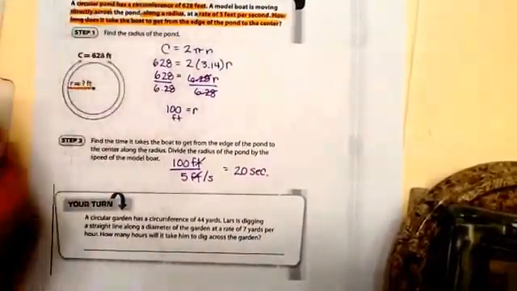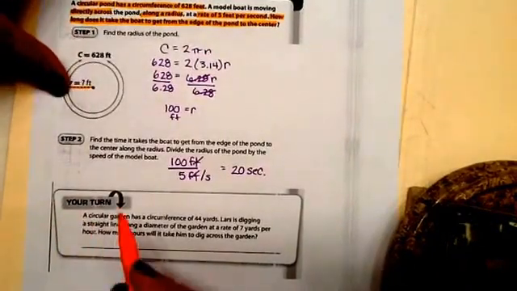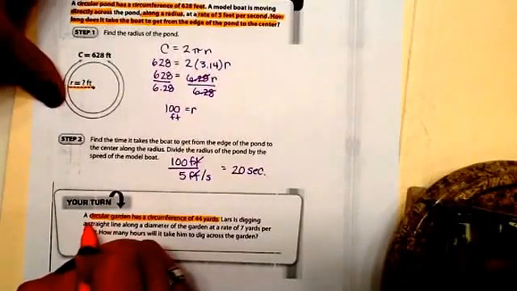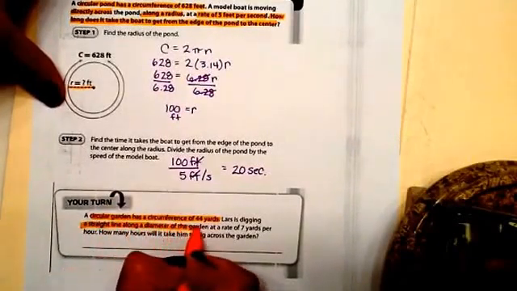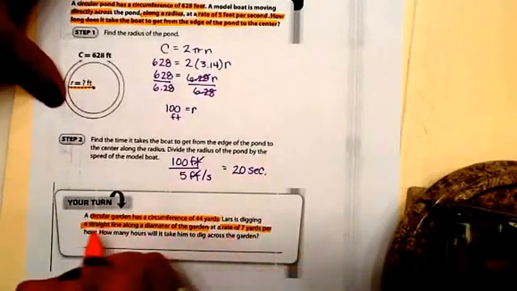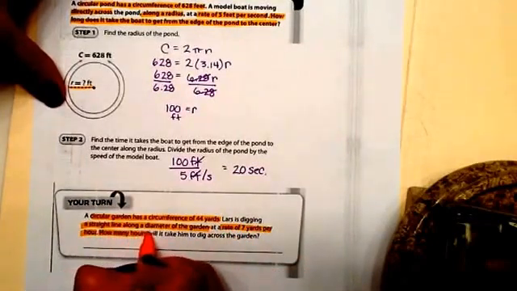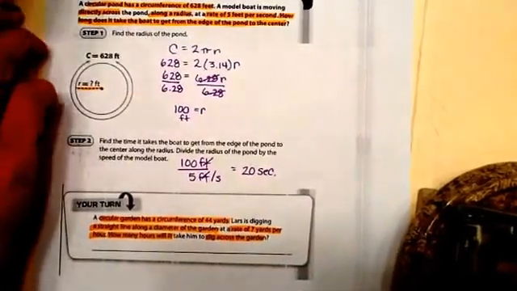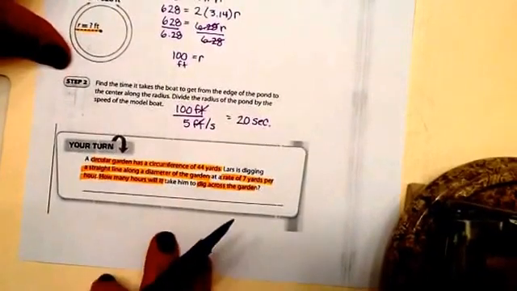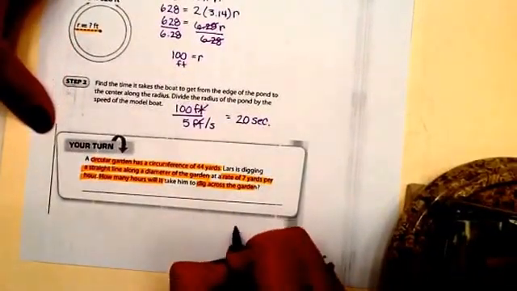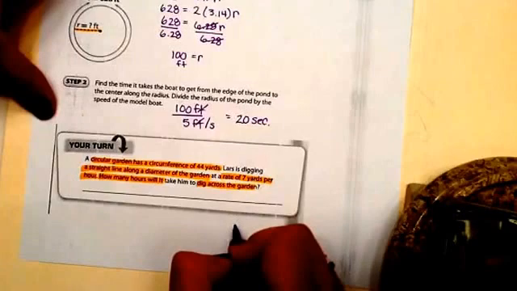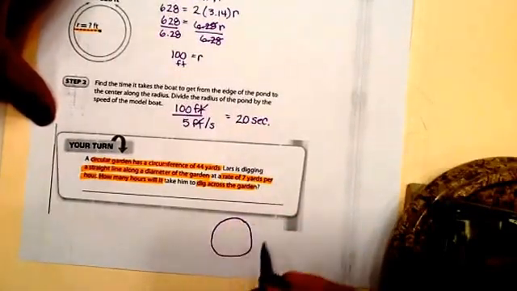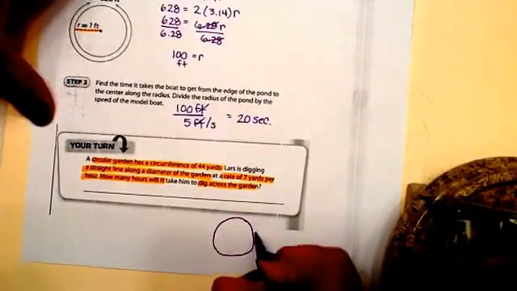Okay, so in this problem, a circular garden has a circumference of 44 yards. Lars is digging a straight line along a diameter of the garden at a rate of 7 yards per hour. The question is, how many hours is it going to take him to dig across the entire garden? So again, they didn't give us a picture. You can definitely draw your own, just like they did up here for you. We know the garden is circular, so it doesn't have to be a perfect circle. Just do your best. Mine's lopsided.